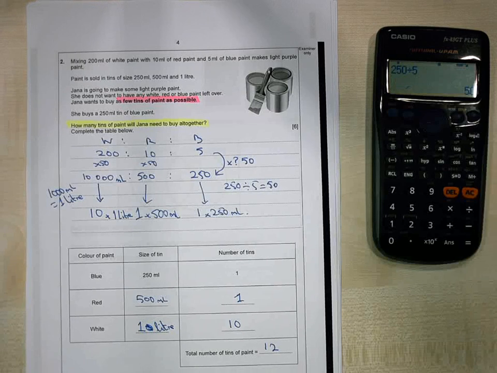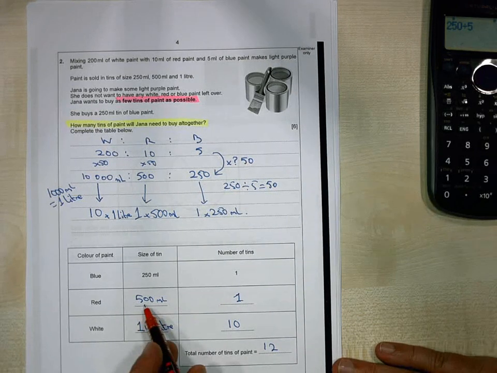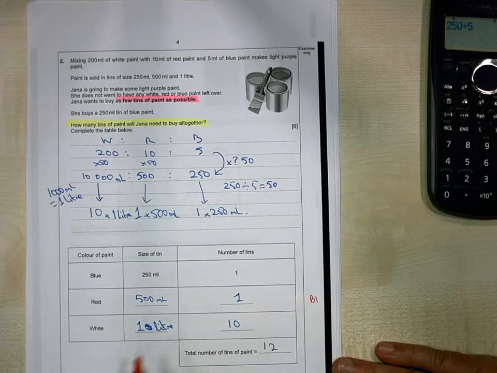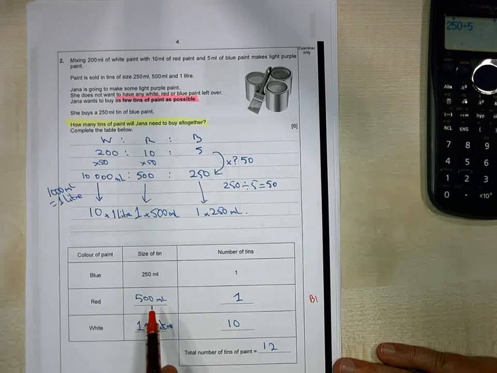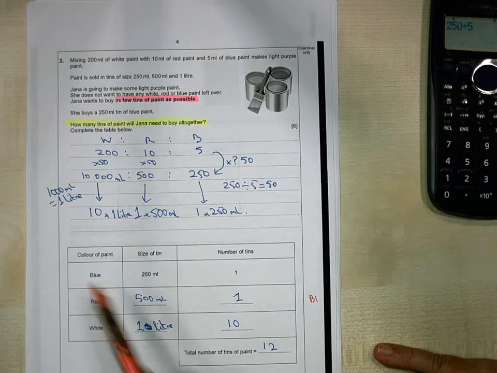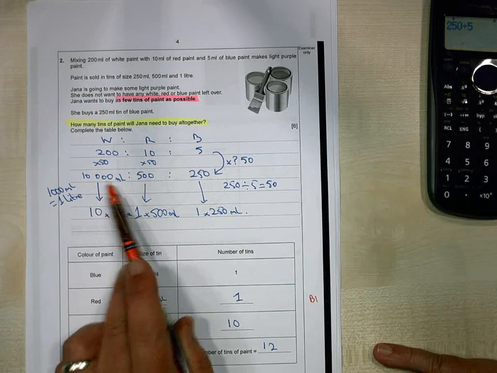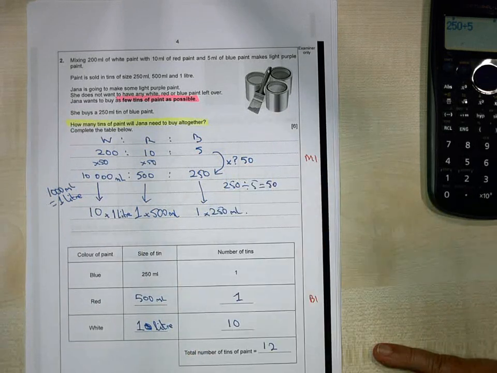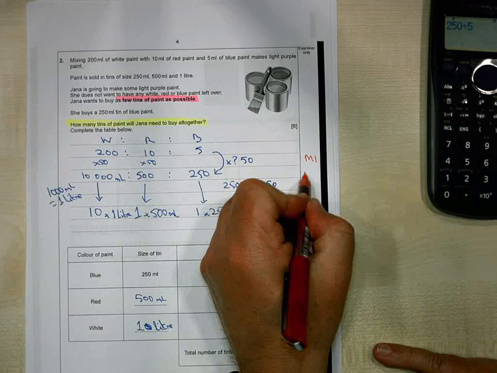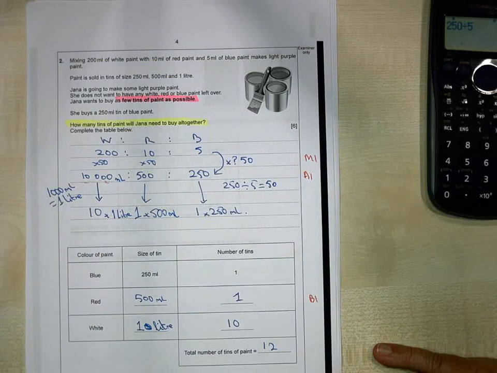There's quite a lot going on in that question. The way that it's marked is you get 1 mark for the 1 500 millilitre tin of red paint. There's a method mark for scaling up to get your 10,000 millilitres, so using the ratio, and an answer mark if I see 10,000 millilitres.